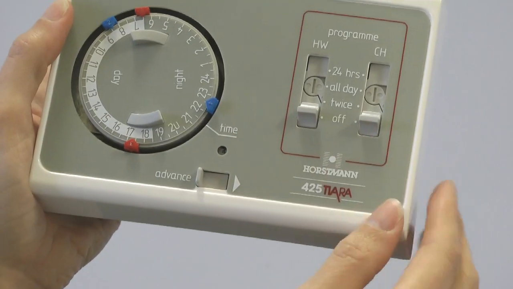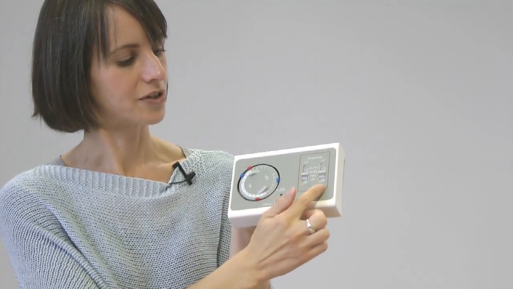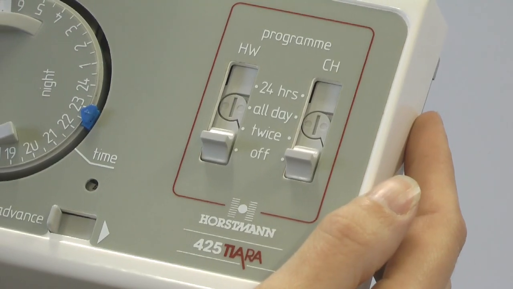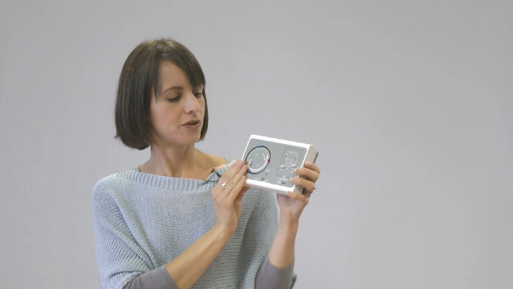We need to make sure that we have the correct settings on this side of the programmer. So we've got two sliders here. HW stands for hot water and CH, central heating. If you've got a combi boiler that does hot water on demand, you won't have any settings for hot water because you'll always get hot water instantaneously as soon as you turn a tap on.